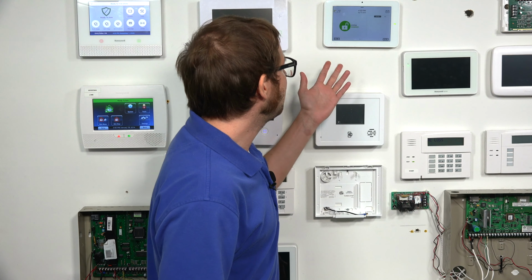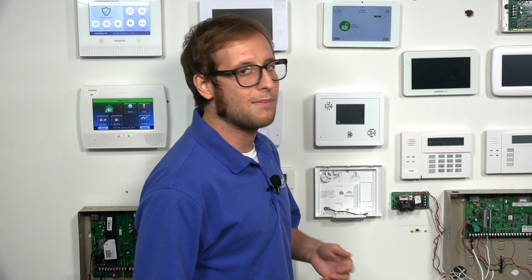We have our IQ2 here, and right now partitions are not enabled. I want to show you what happens when you enable partitions. It's going to change the way that you use your system. You don't really have a way to work around this, but you'll see what I mean once I enable them.